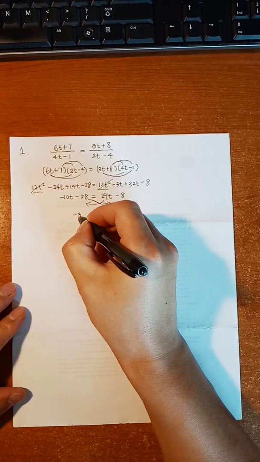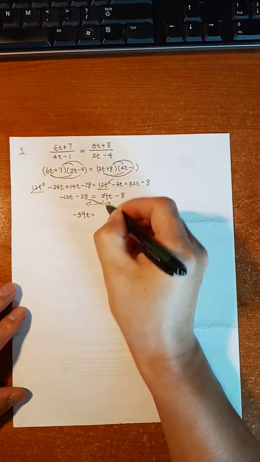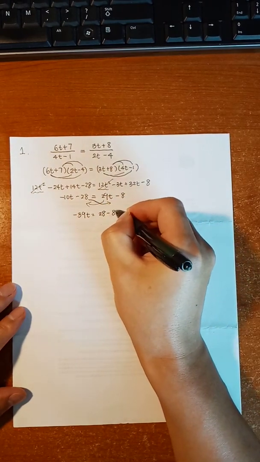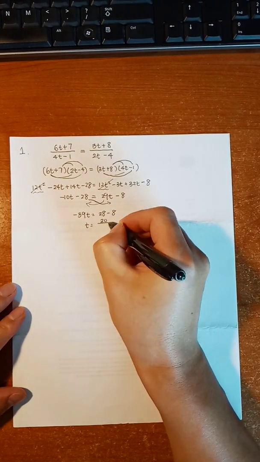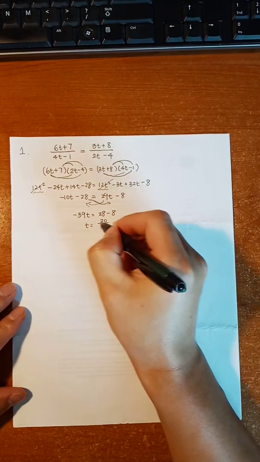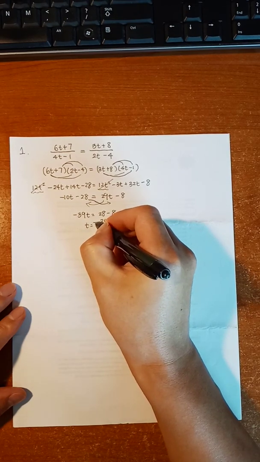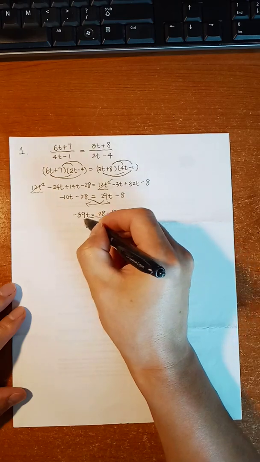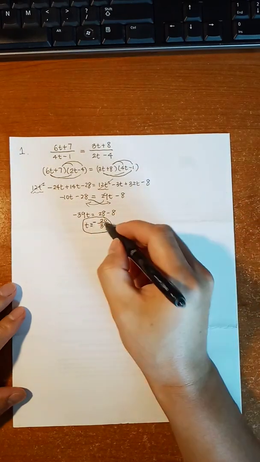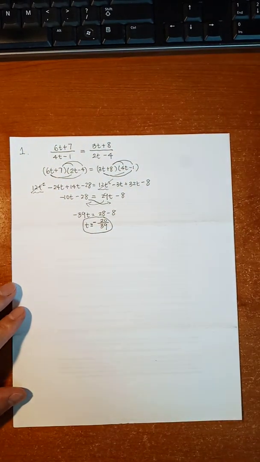You will get negative 39t is equal to 28 minus 8. So t is equal to 20 over negative 39. You can put a negative sign here, or you can put a negative sign forward. So negative 20 over 39.